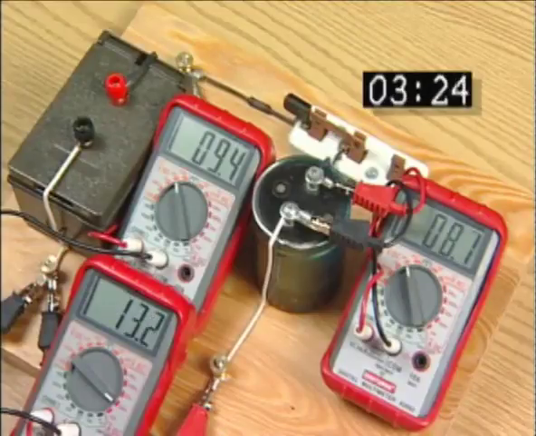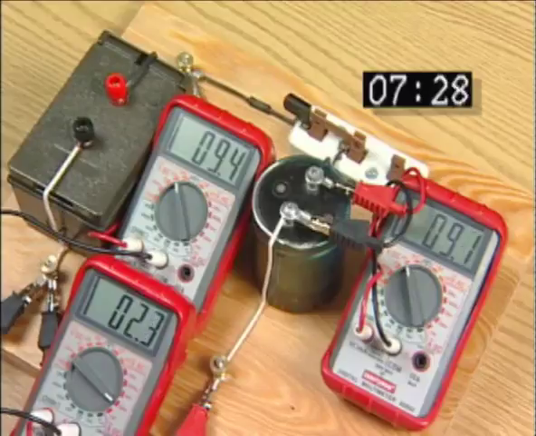That is one time constant. And it takes 5 time constants, in this example, approximately 10 seconds, for the capacitor to be fully charged to 9.4 volts. By choosing different values of R and C, the time constant tau can be varied. This principle is used in many electronic circuits for timing purposes.